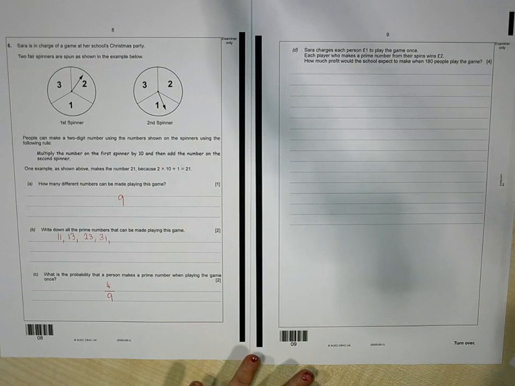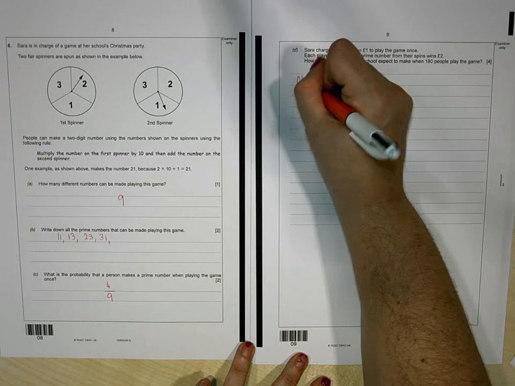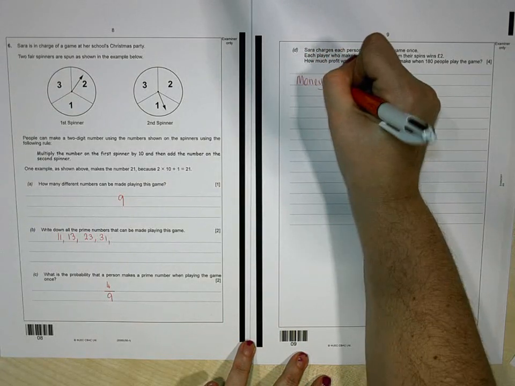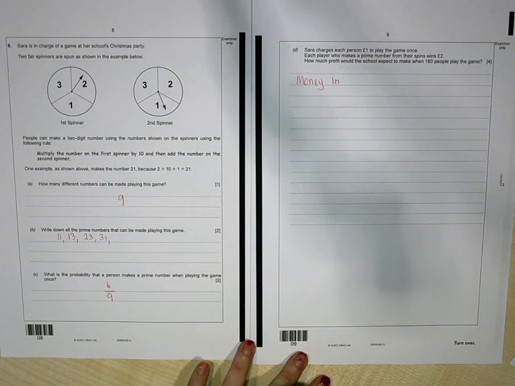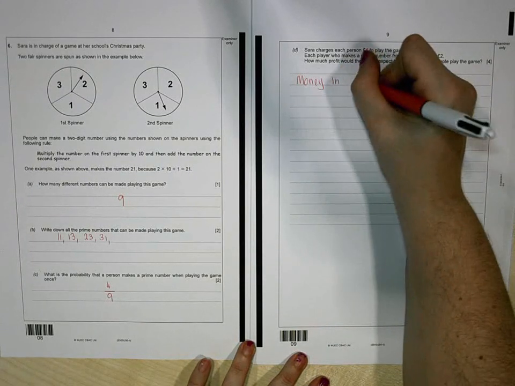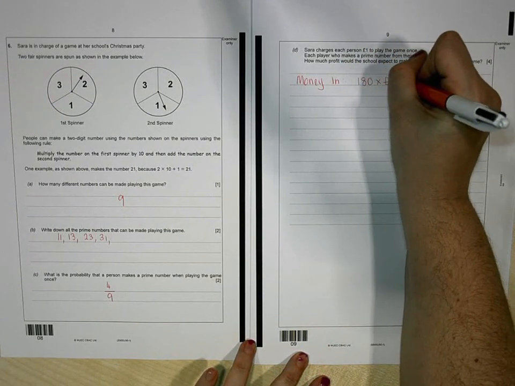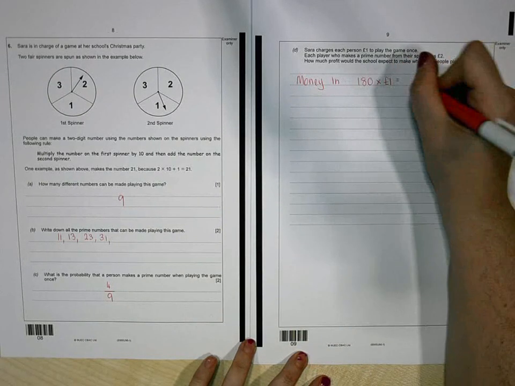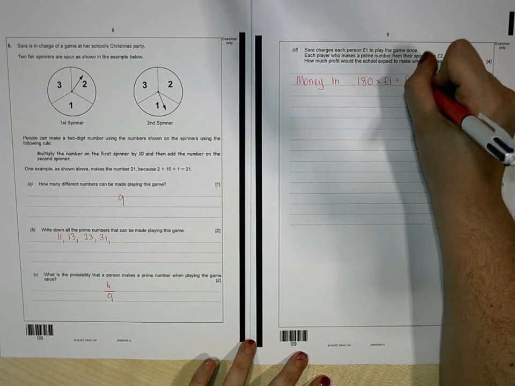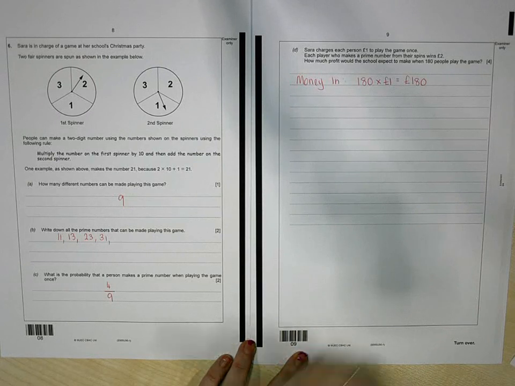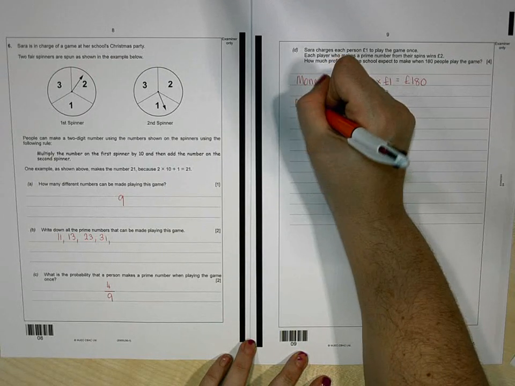So let's have a look at this. So first off, I'm going to work out how much money is going to come in. So money in from the game. We have 180 people playing it, and they're each going to pay £1 for it. So that's nice and easy, £180.